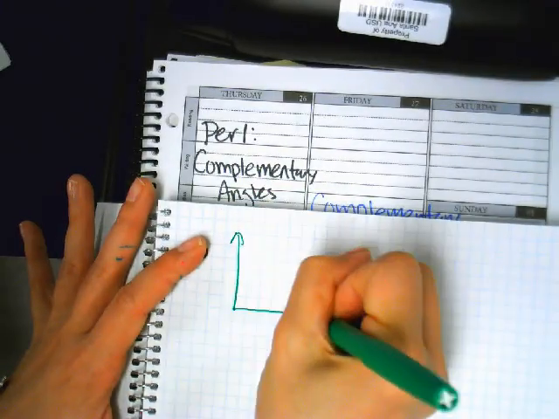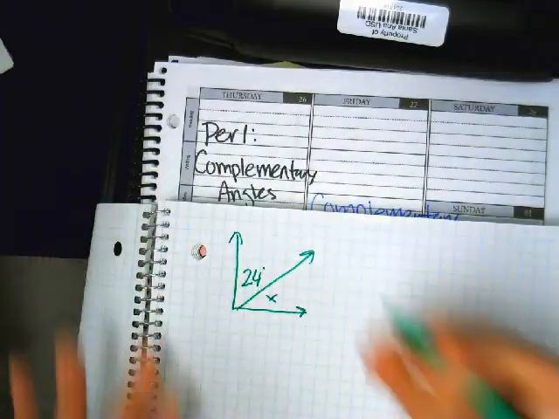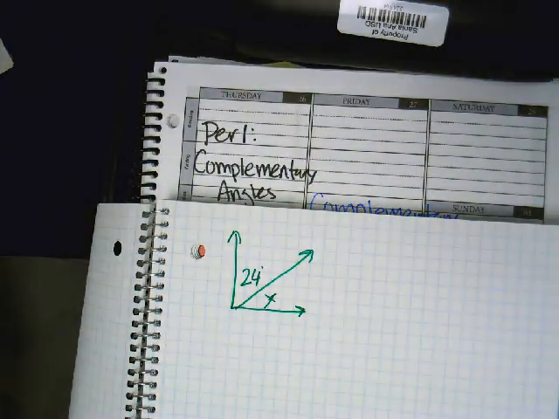This is level 1. Everybody, this is level 1. Everybody should be able to do that. All right, let's write the equation.